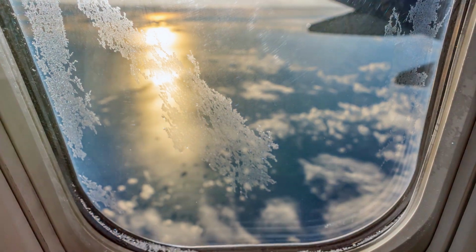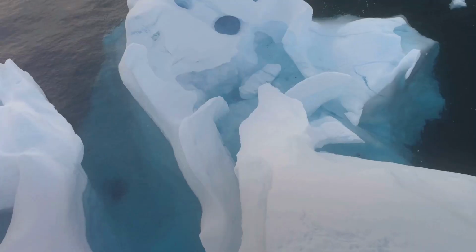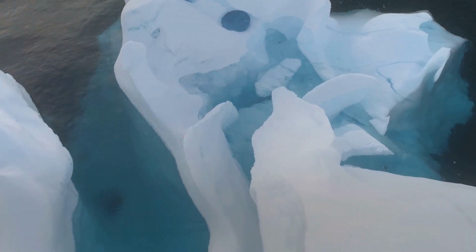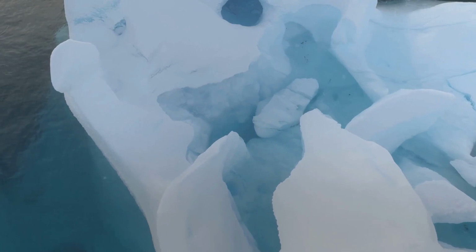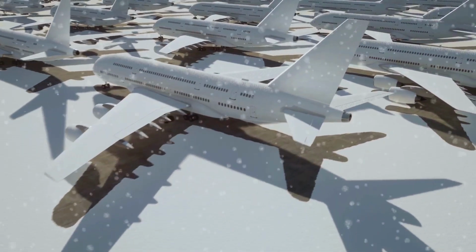Lastly, there's sublimation. This is when water vapor turns directly into ice without becoming liquid first. It's like skipping a step in the process. This mainly occurs on the ground or during descent from high altitudes, where the aircraft surface is colder than the surrounding air. Each process contributes to the formation of ice on an aircraft, but the conditions and the specific parts of the aircraft where this happens can vary greatly.